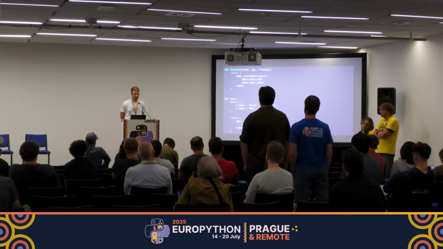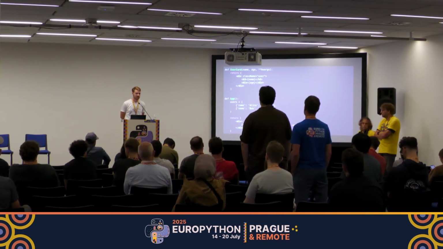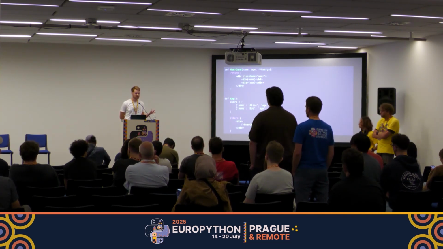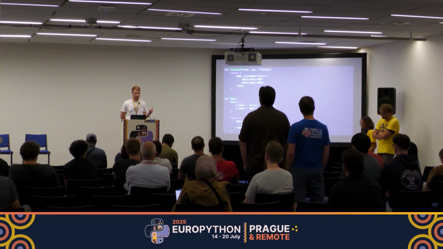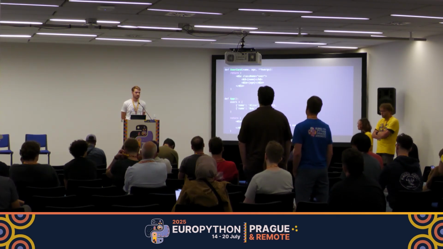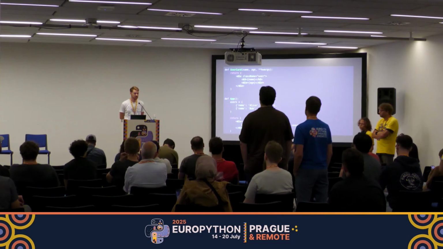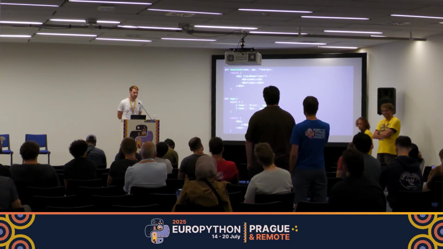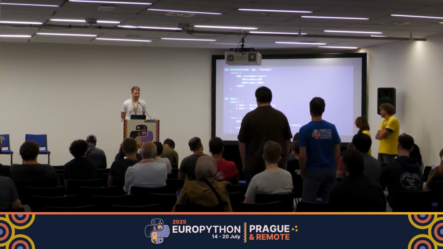It happens at import time, and imports in Python are cached, so it only happens once. Basically, if you import the same module twice, it's already cached, so you only pay the price for the transpilation the first time you import the file. And then it just runs the functions. Exactly.